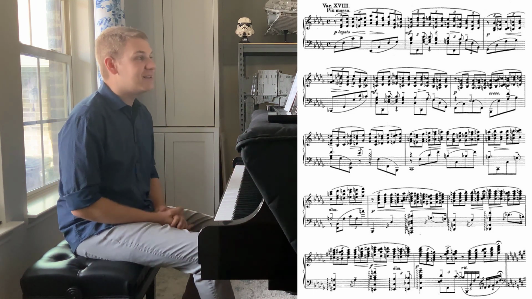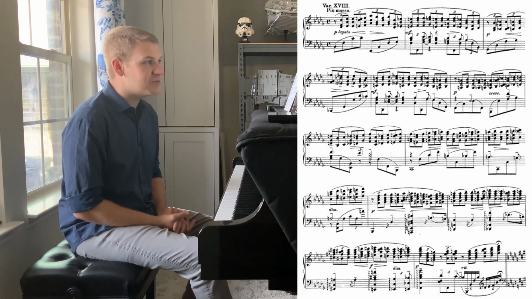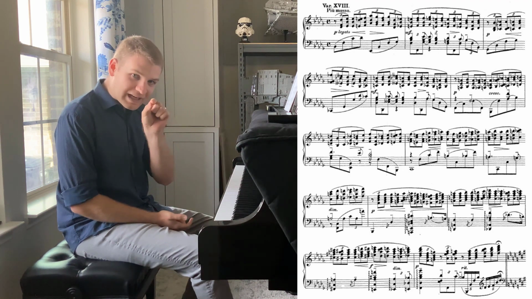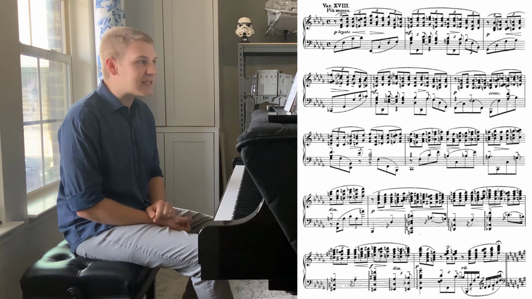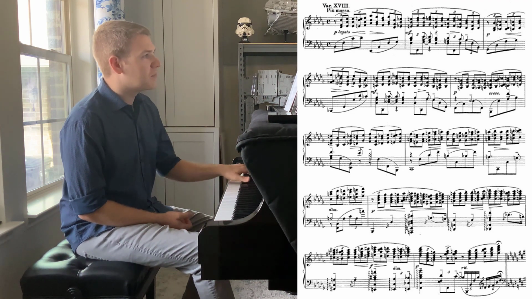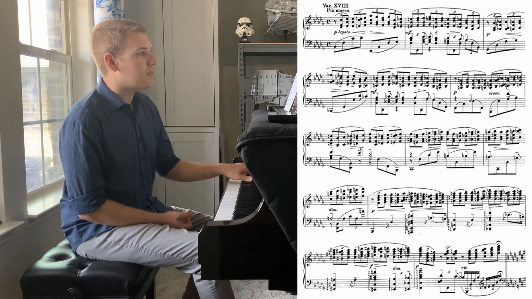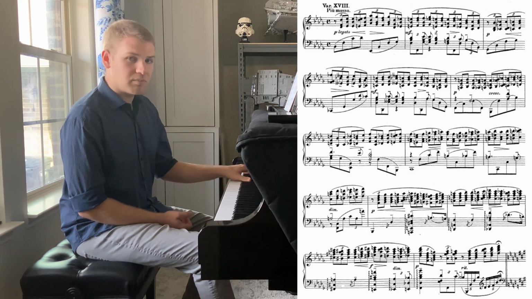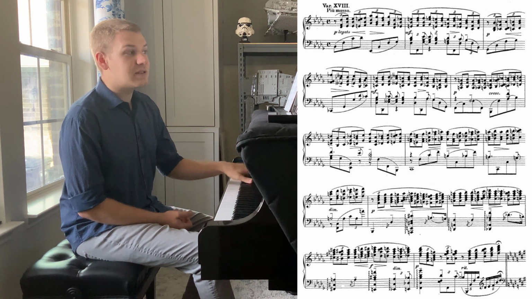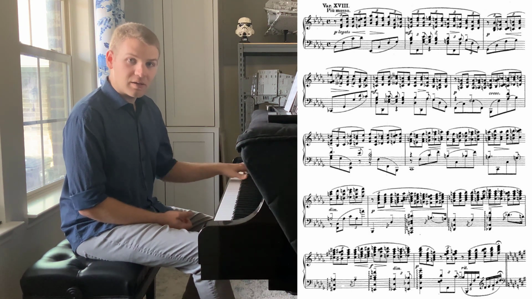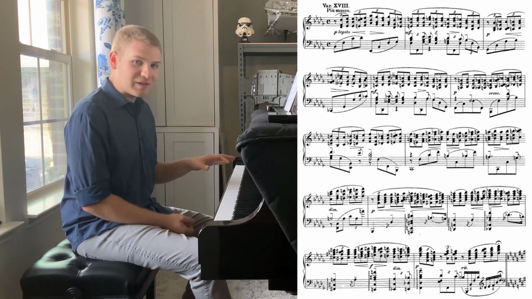The theme, if you look in measure 2, is highlighted with little lines above the notes in the left hand. Do you hear it? Right, so it pops up every once in a while.